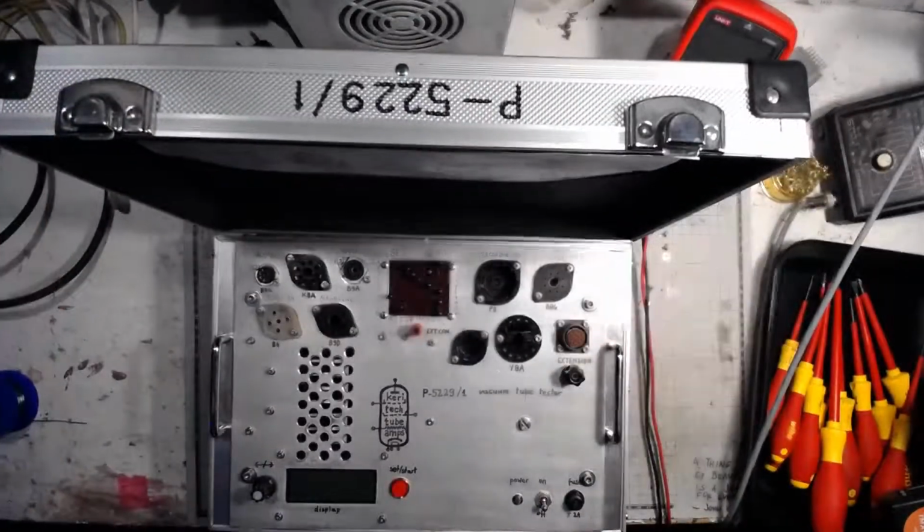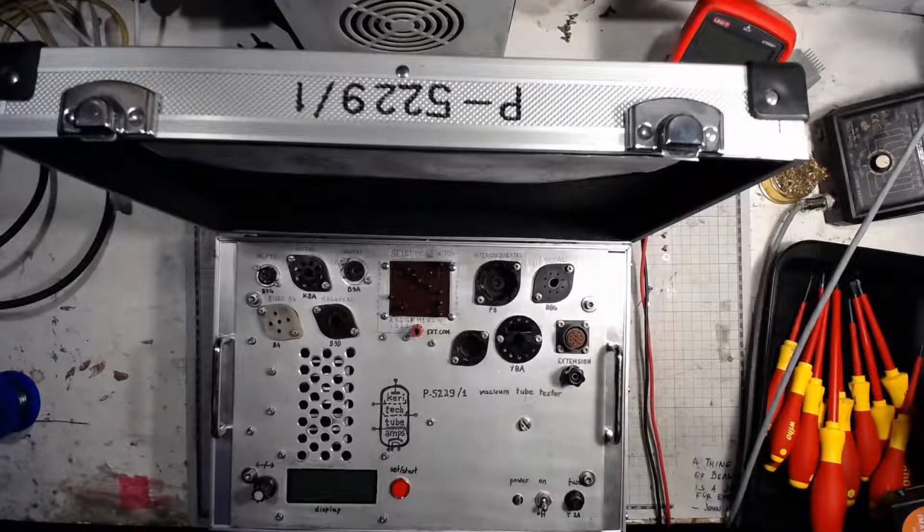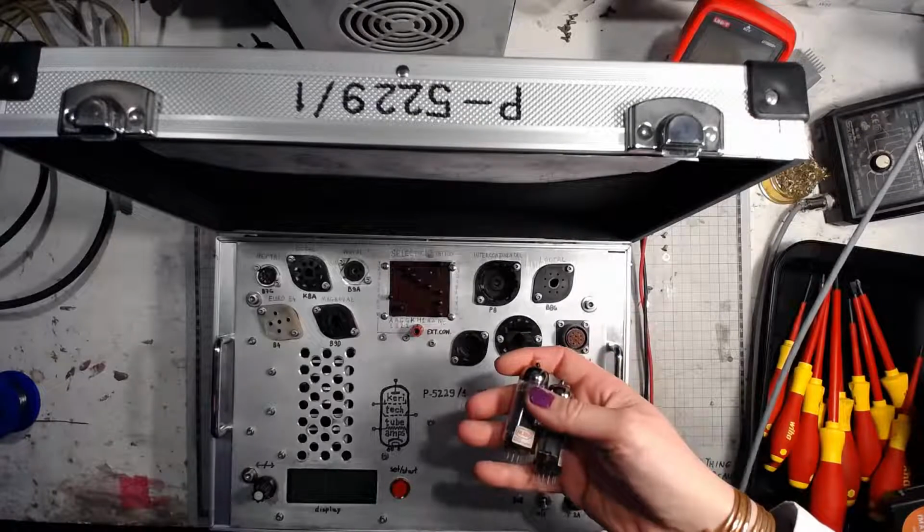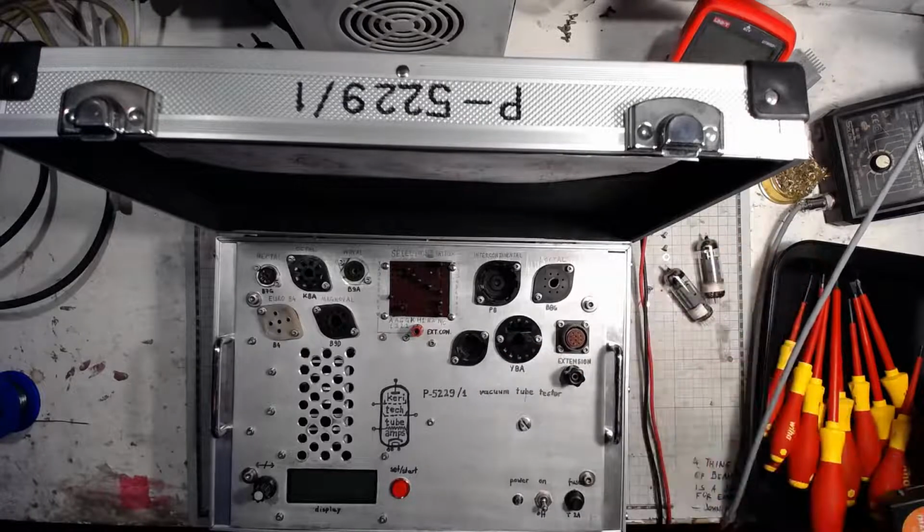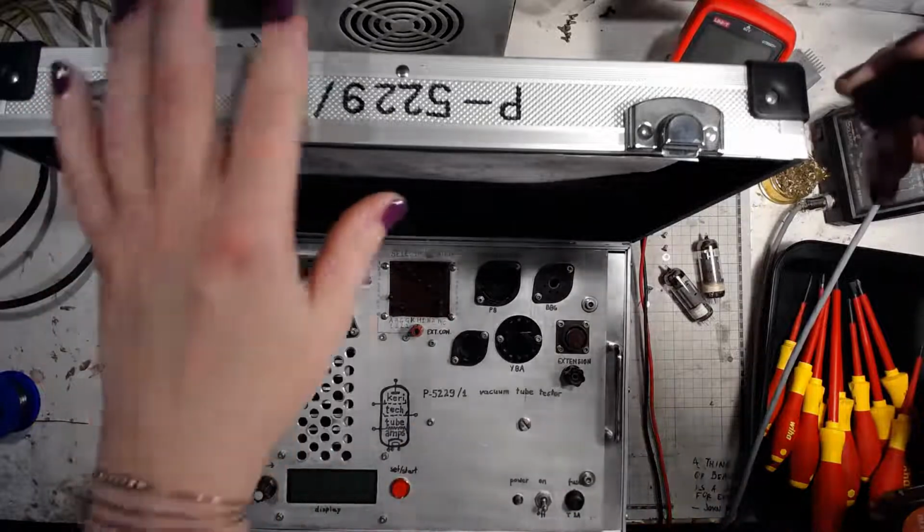And the radioactivity sign can go to the side. And I've got two EL84 tubes that I want to test. So let's connect it.